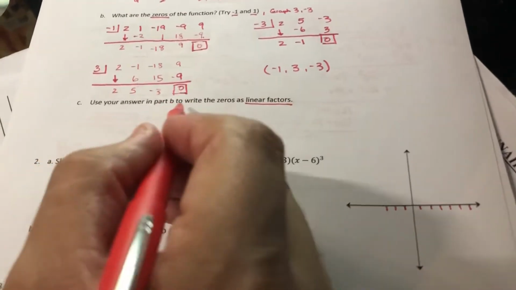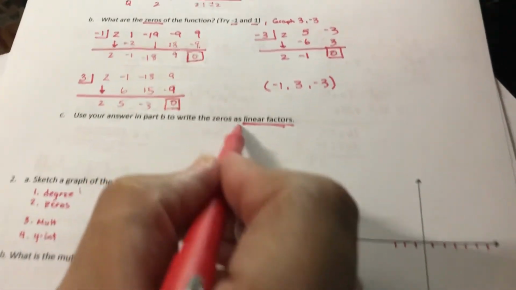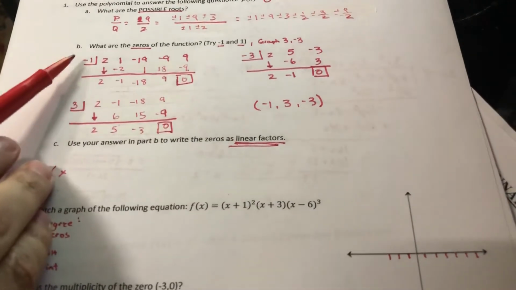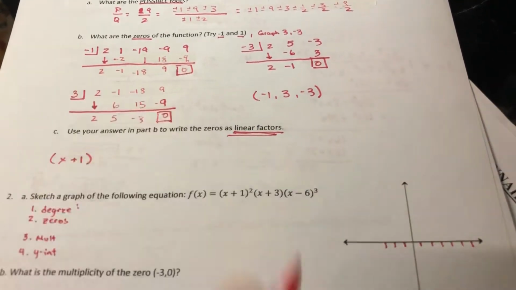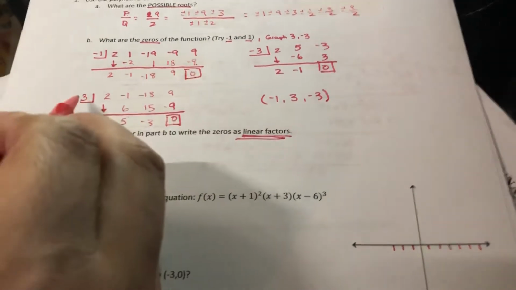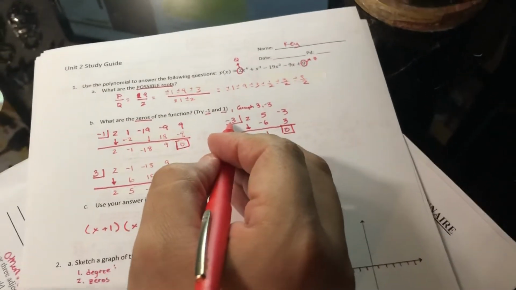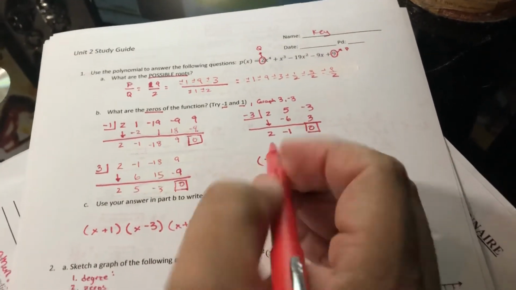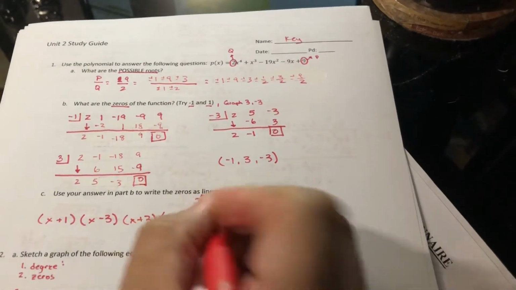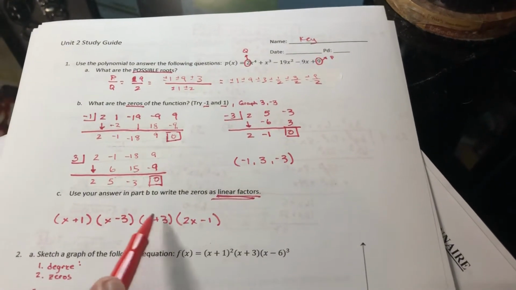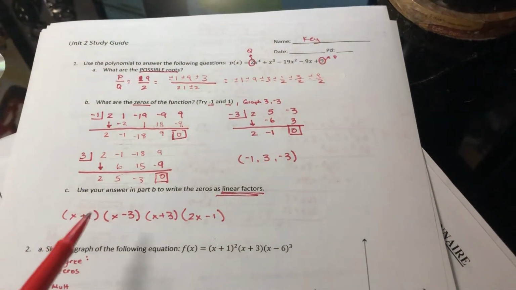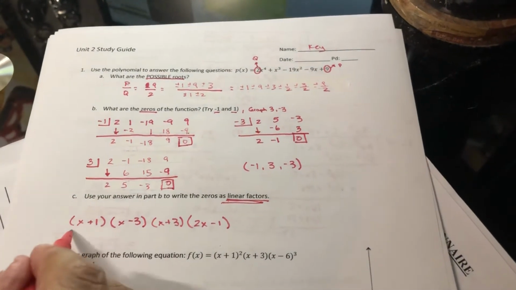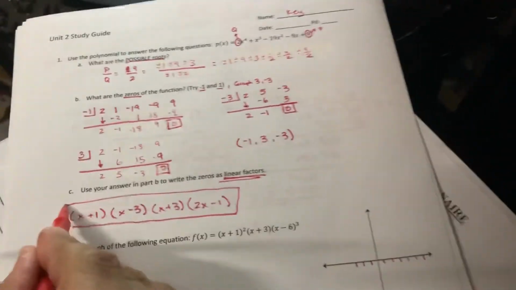So use our answers to write the zeros as linear factors, guys. That just means, remember, if this was a -1 up here, I have to write this as a +1. Okay, if this was a +3 here, I write it as a -3. If I found this 0 at -3, that means this is +3. And then the rest of this is just going to be this right here, 2x minus 1. And so since all of them are degree of 1, I don't have no squares, no cubes, nothing like that. These are my linear factors. This is the final answer.